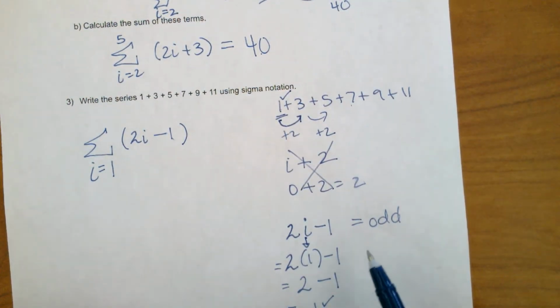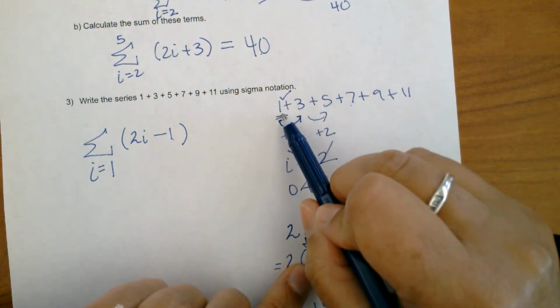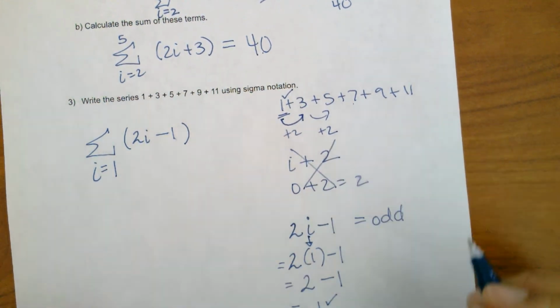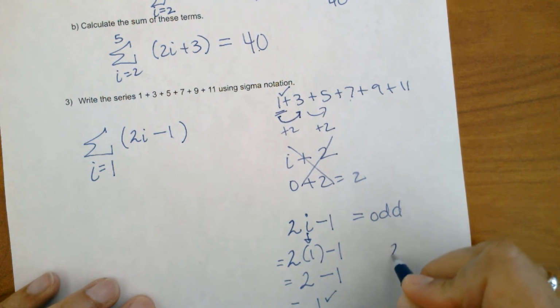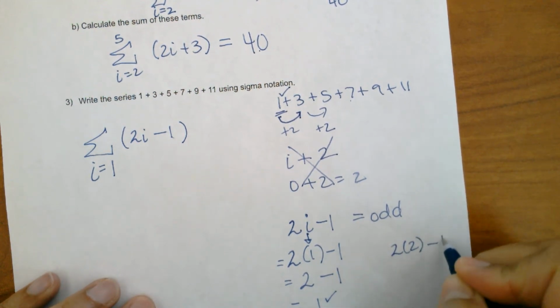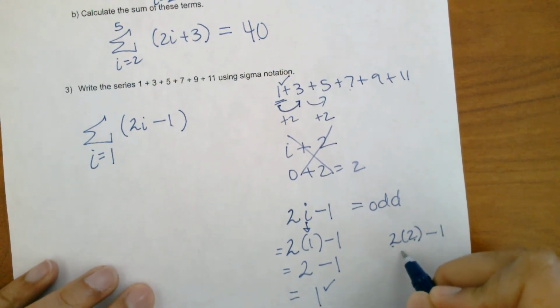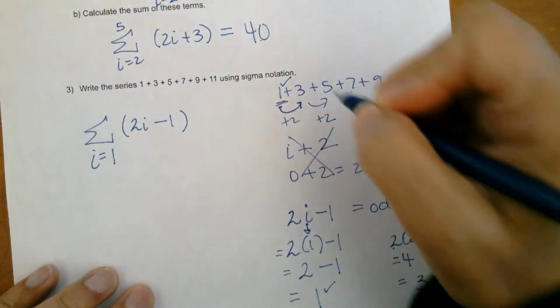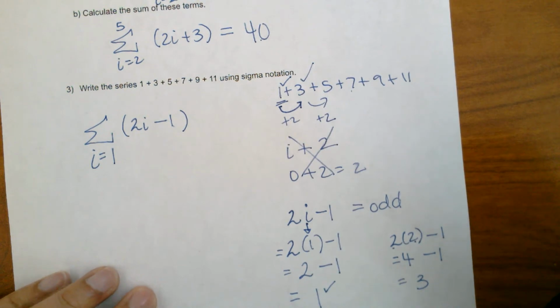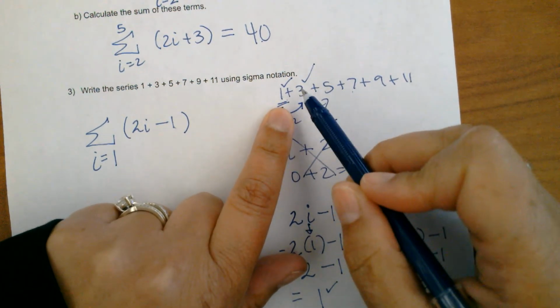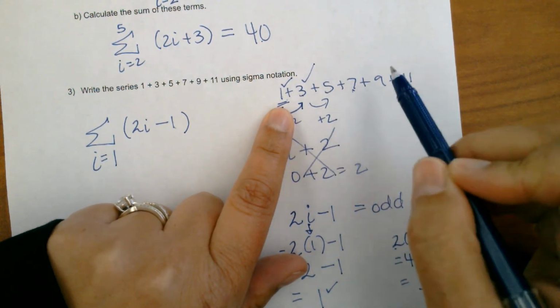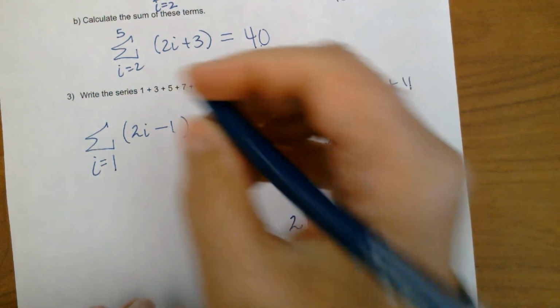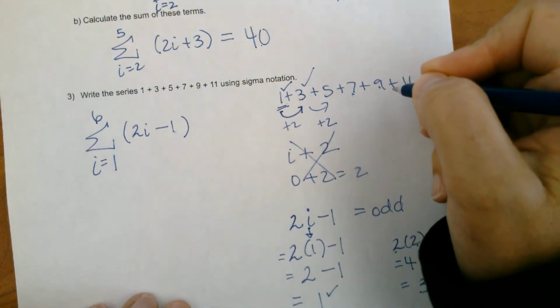Okay, where do we end? Well, this was 1. I bet you that's 2, and we can check it. 2 times 2 minus 1. 2 times 2 is 4, minus 1 is 3. Okay. So we start at 1, 2, 3, 4, 5. This would be the 6. So we're going to stop at 6.